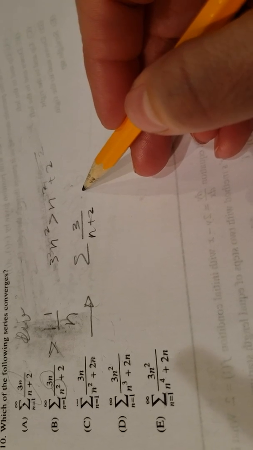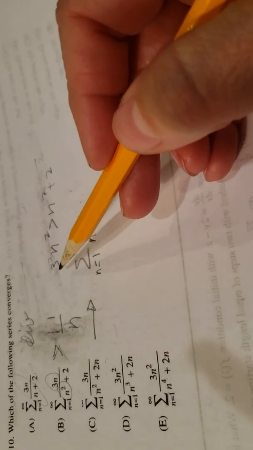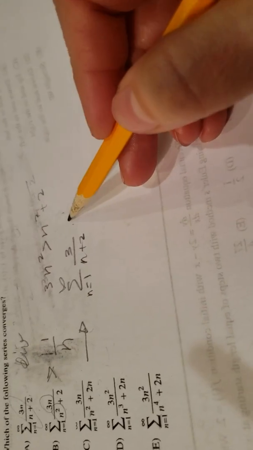I'm trying to think of the easiest way to do this. So you get 3 over 3, which is 1, plus 3 over 4 plus 3 over 5. It's basically part of the harmonic series, right? So that diverges. This is nasty because you have to go through every choice unless you pick the right choice to start with, which is highly unlikely.